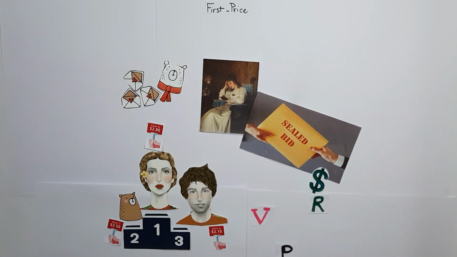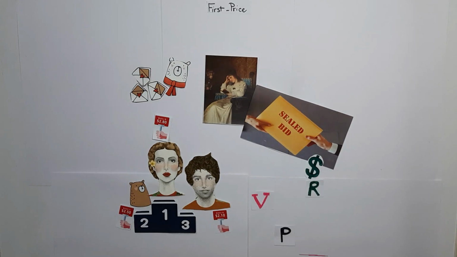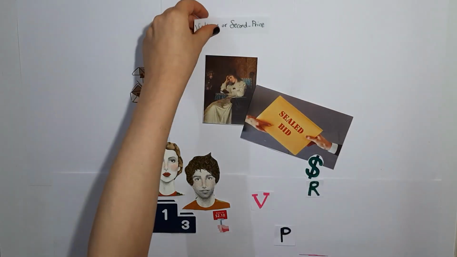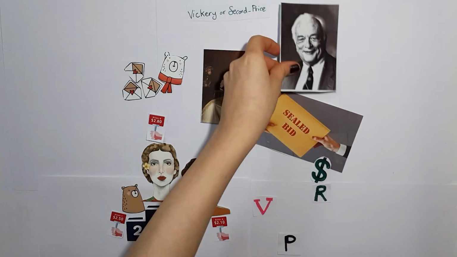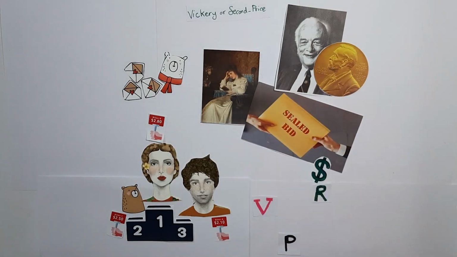This lack of strategy proofness makes the first price auction a bit challenging. The last type of auction is the second price or Vickrey auction, which was named after William Vickrey, the winner of the Nobel Prize in Economics for his contributions in this area. The second price auction is very similar to the first price, except for a little twist.